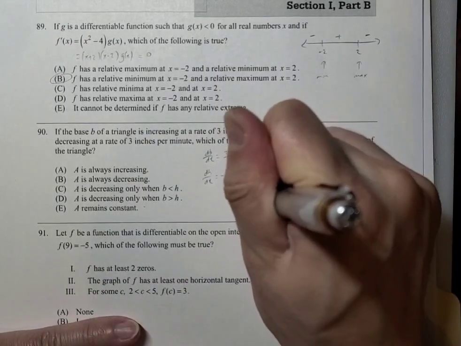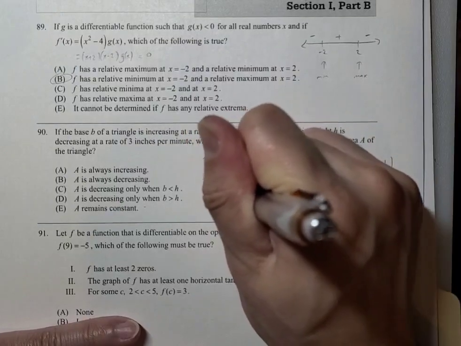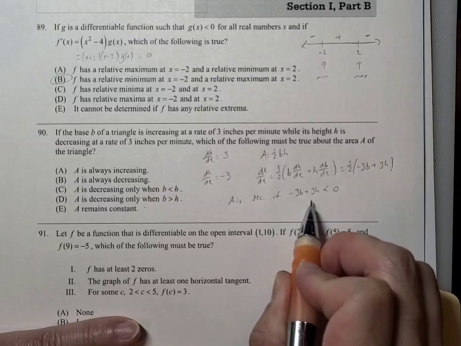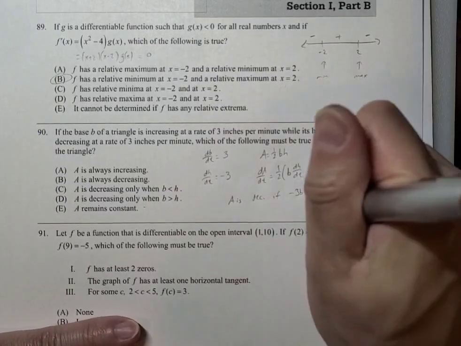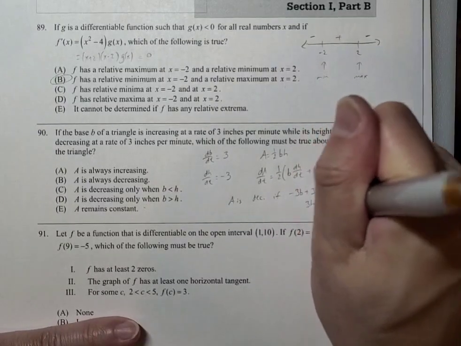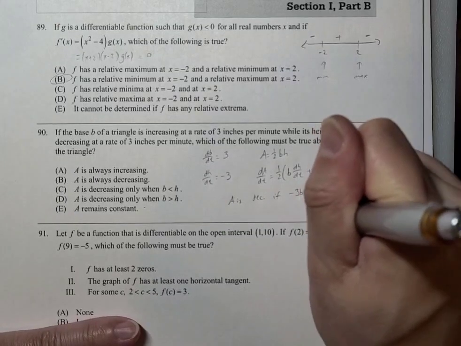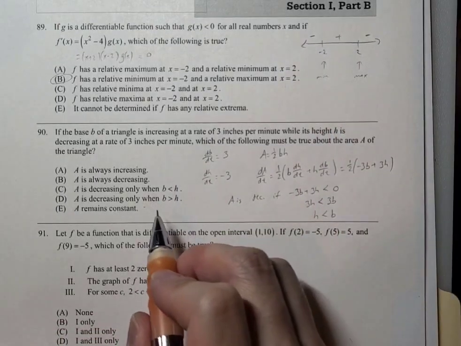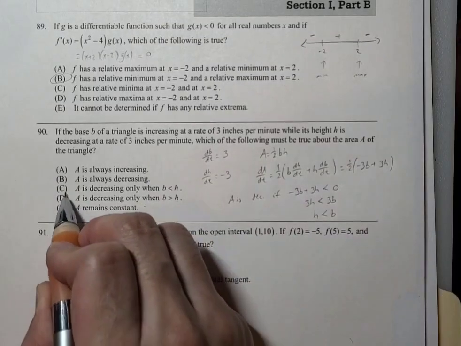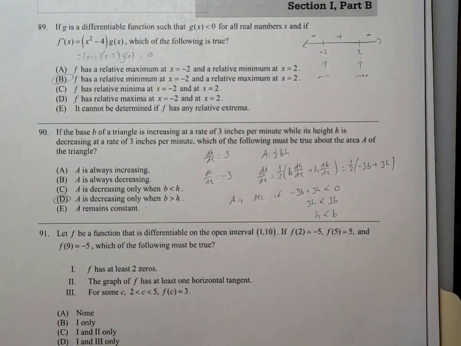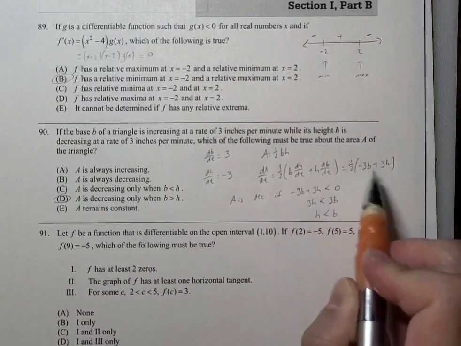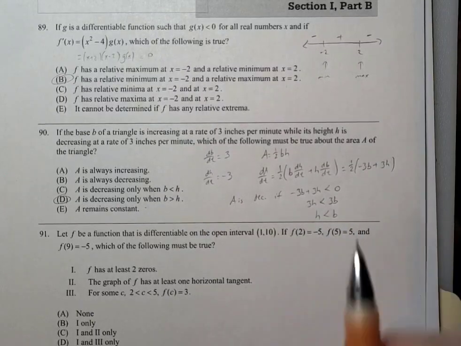Okay, A is decreasing if -3b plus 3h is less than 0, or we say 3h is less than 3b, or h is less than b. Okay, and that's this one, choice D. Okay, so it's not too difficult. You just have to know that area is decreasing when this term is negative. So that's what I did.